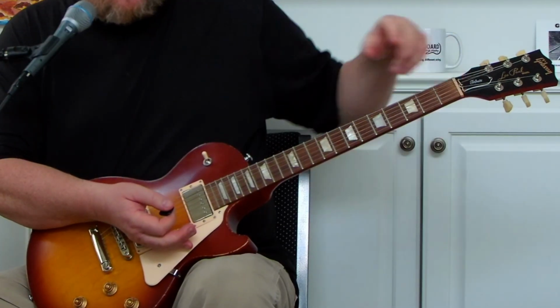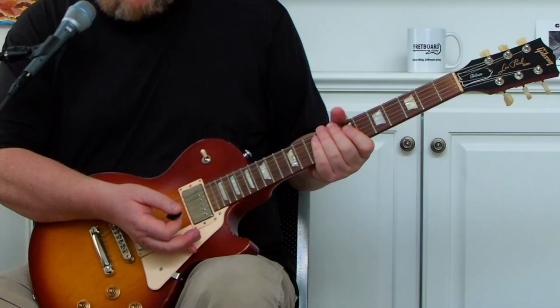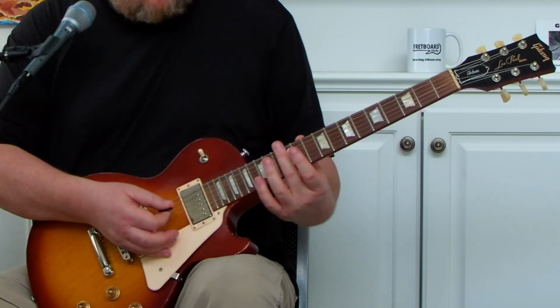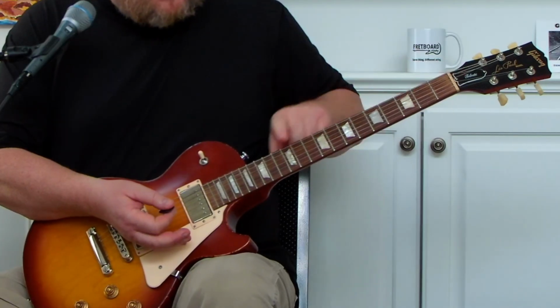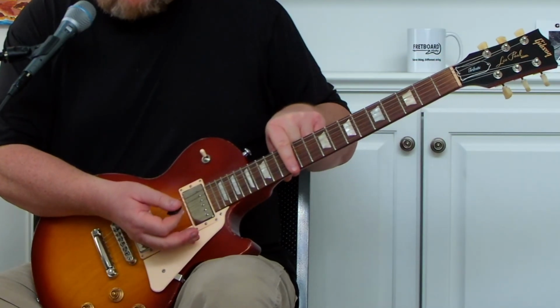There's a bookend here on the nut. All the open strings are natural. And the same thing up on the 12th fret. So there you go, you have bookends. All of the open strings are natural notes. So now that we have our bookends, let's fill in the rest of the fretboard.